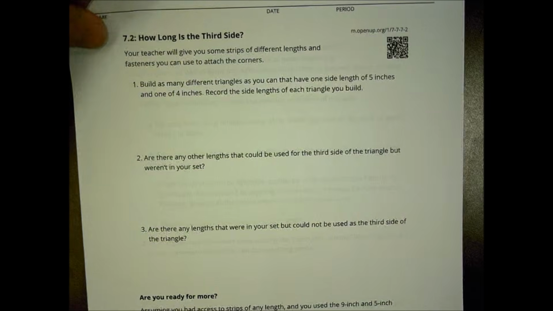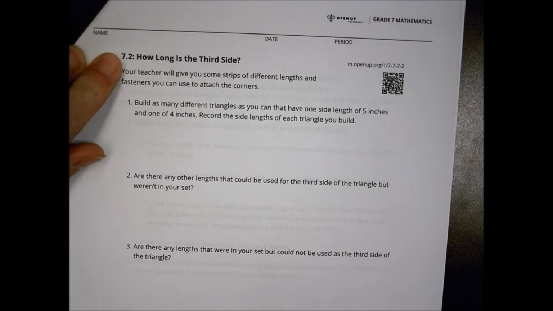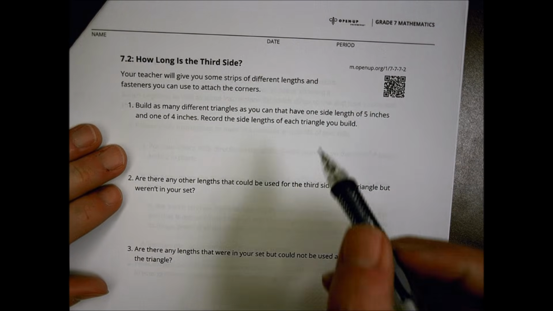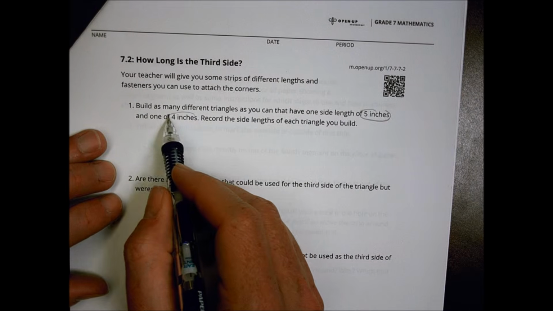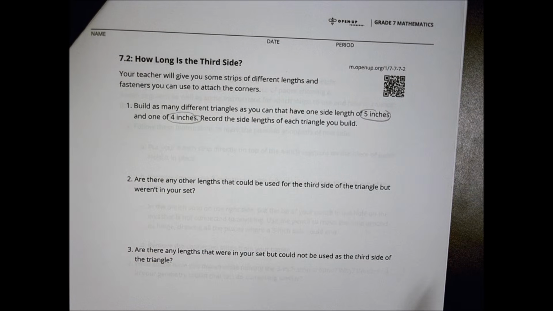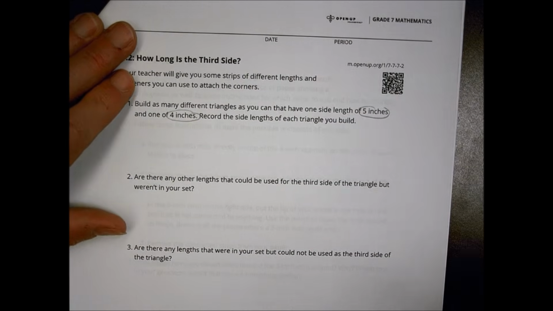How long is our third side? Your teacher's going to give you some strips of different lengths and fasteners that you can use to attach the corners. Build as many different triangles as you can that have one side length of 5 inches and one of 4 inches. And record the lengths of the triangles that you build.